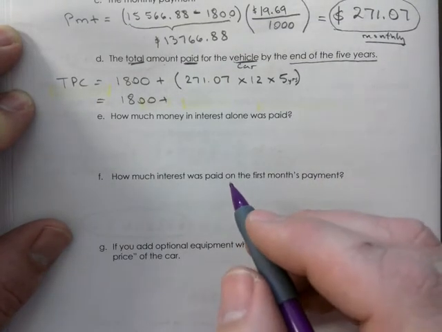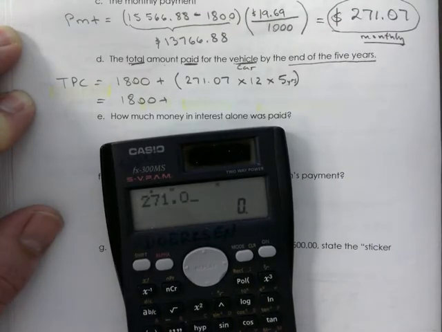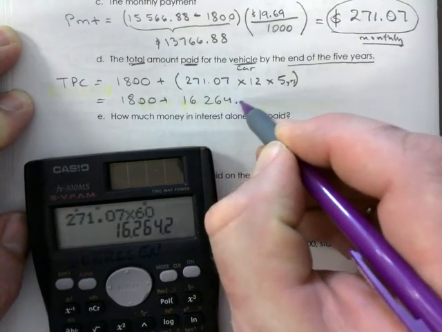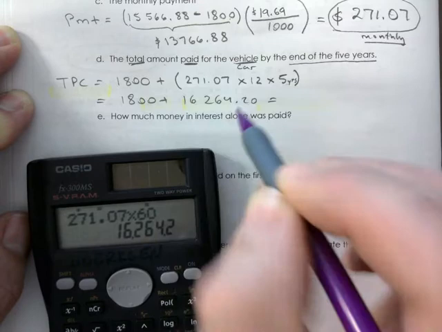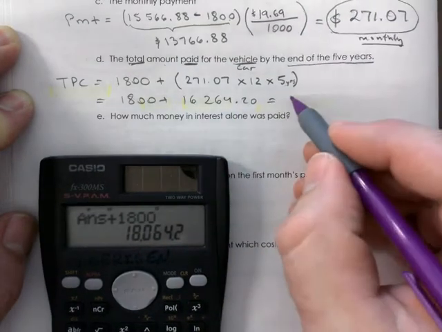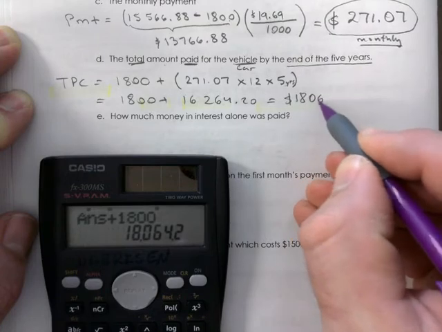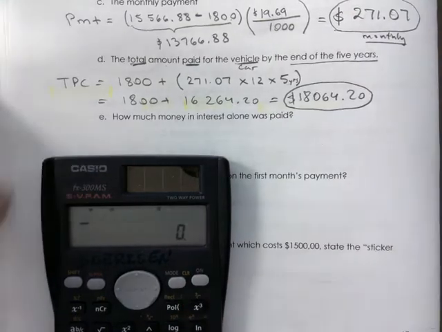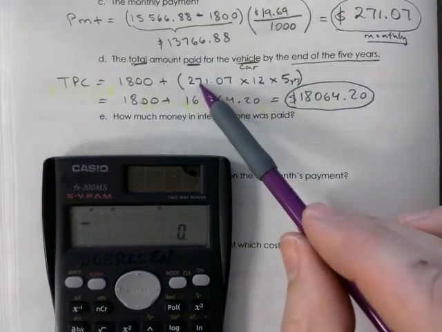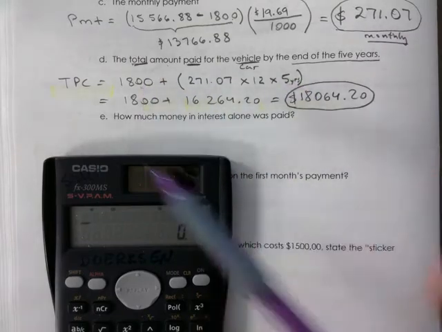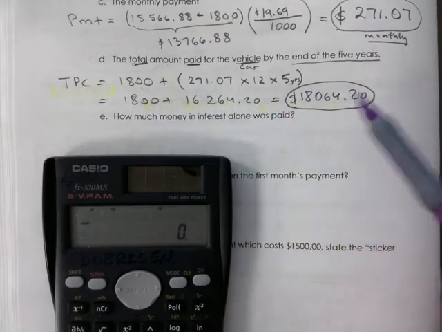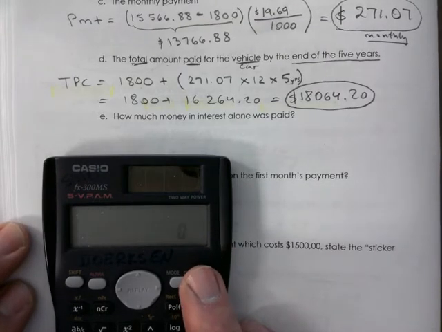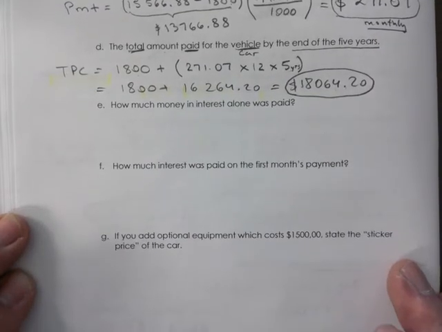And that is $16,264.20, and now you can add them up like this. 18,064.20, right? So you need to factor in what you paid the bank and the down payment, right? That will be the total you actually ended up paying for that car over 5 years. Read carefully.